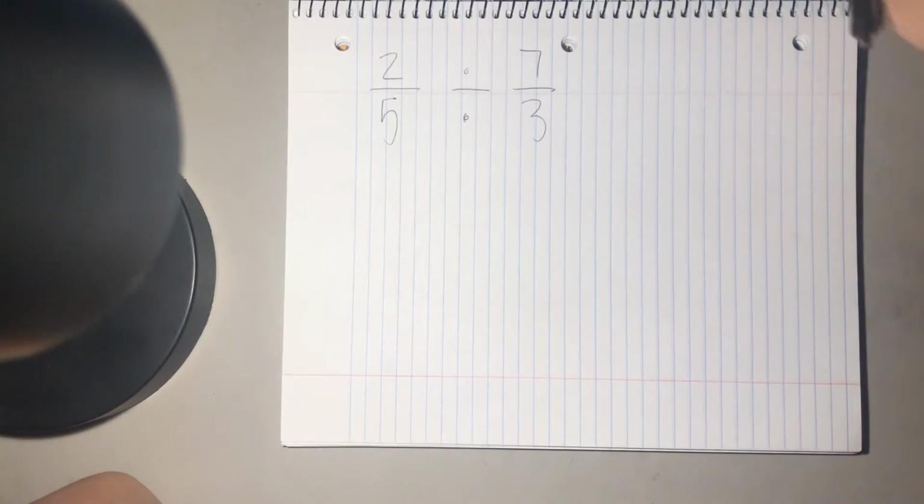So today we're going to talk about measurement division. Measurement division is starting with an amount of stuff and giving a fixed amount to each group and counting how many groups you could make. So the problem we are working with is 2/5 divided by 7/3.